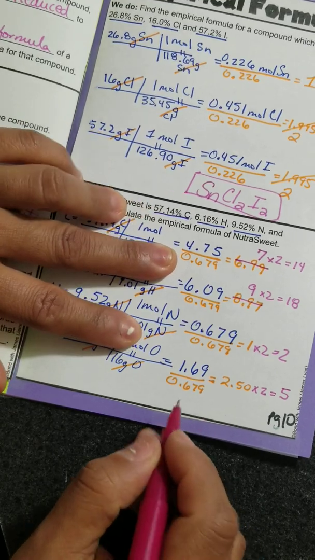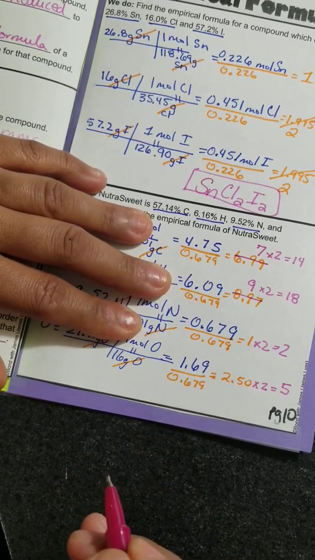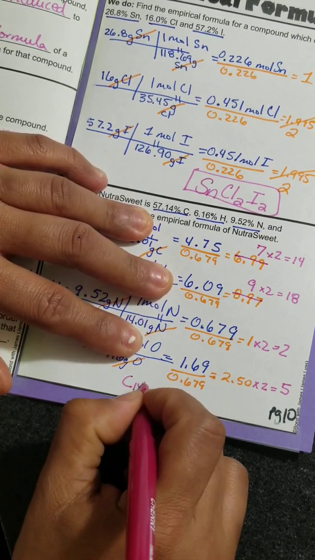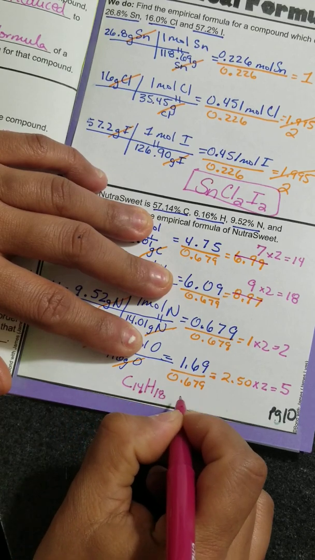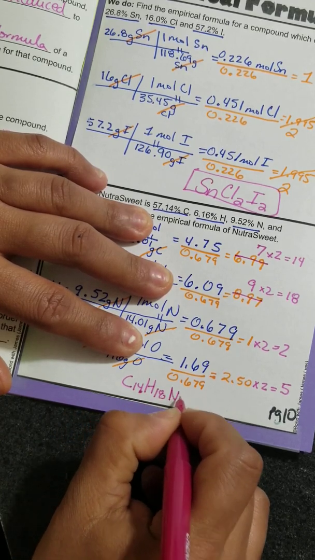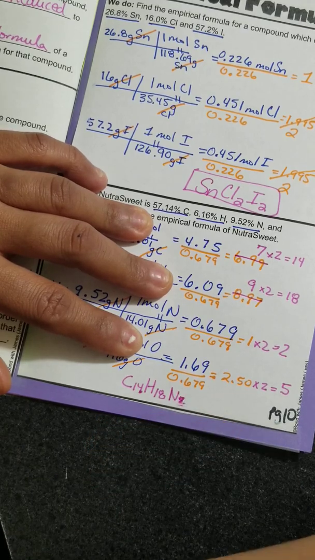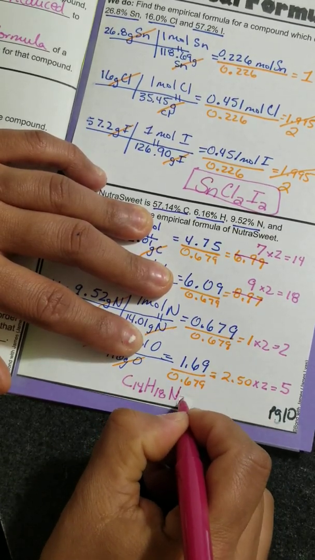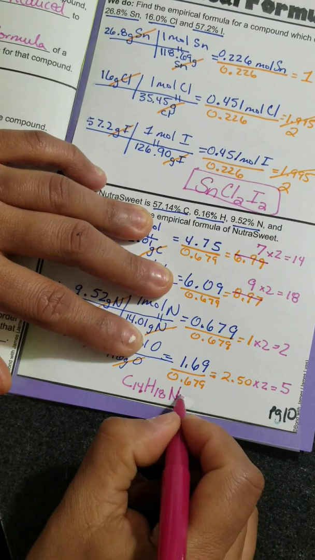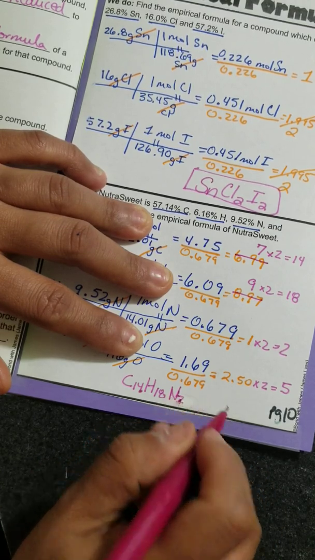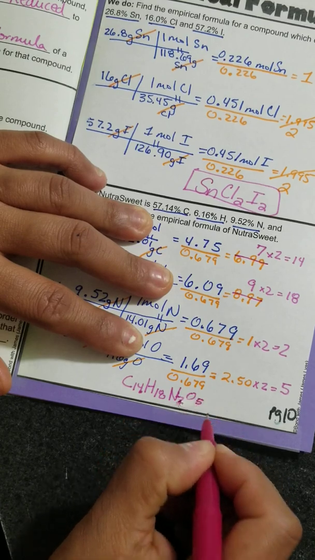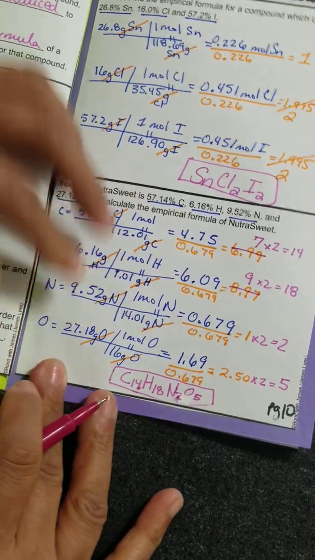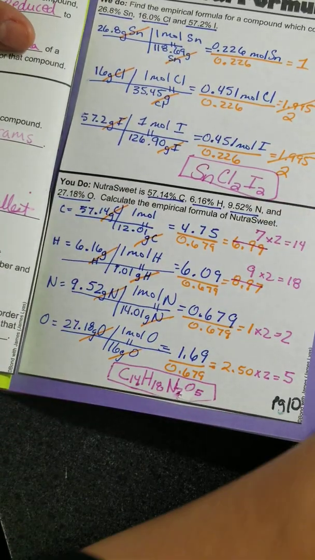So my answer comes out to, let's go ahead and write the elements in that order. C14, what's the next one? H18, what's the next one? N2, oops, sorry, can't see that very clearly. O5. That is the empirical formula. Again, it's going to take some practice.